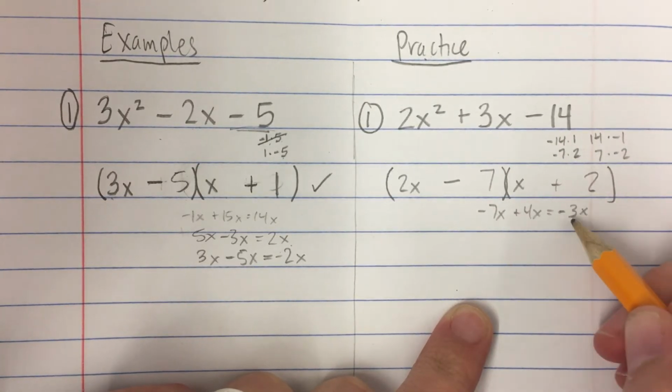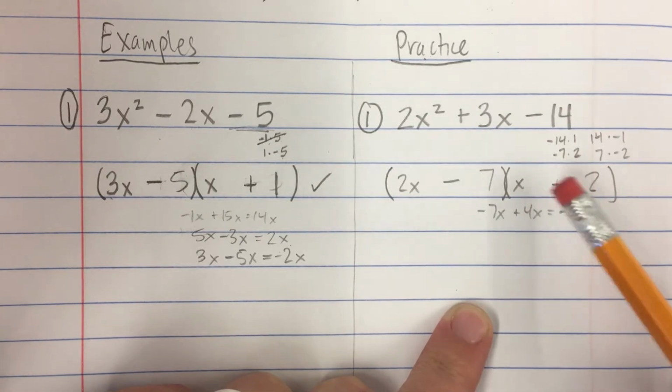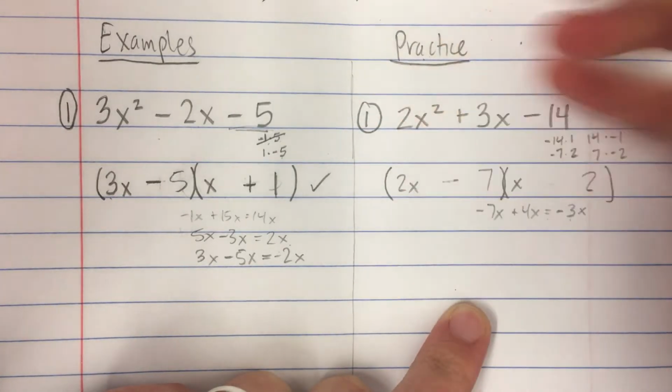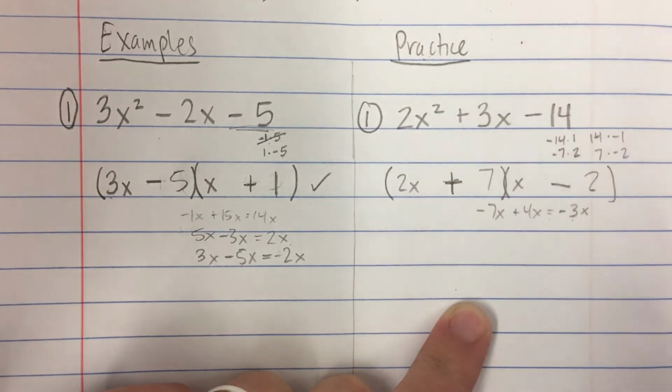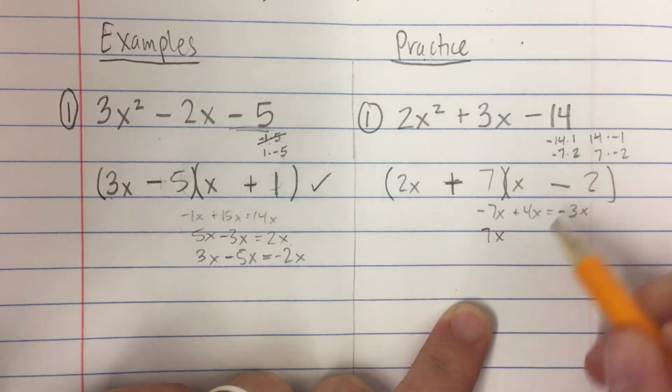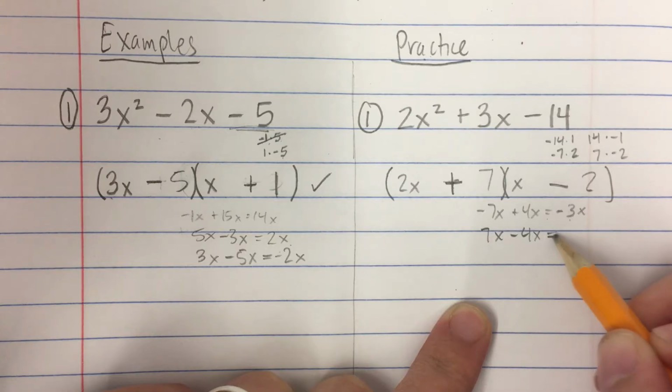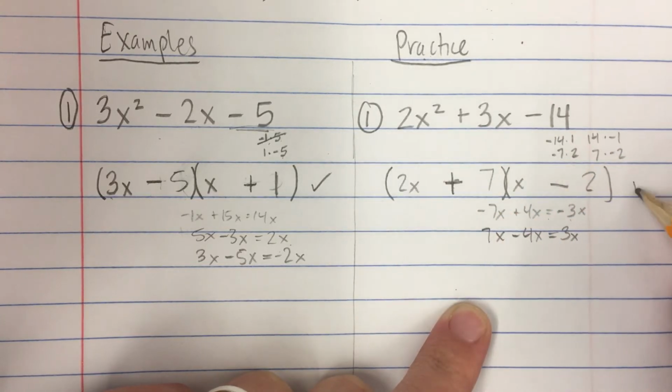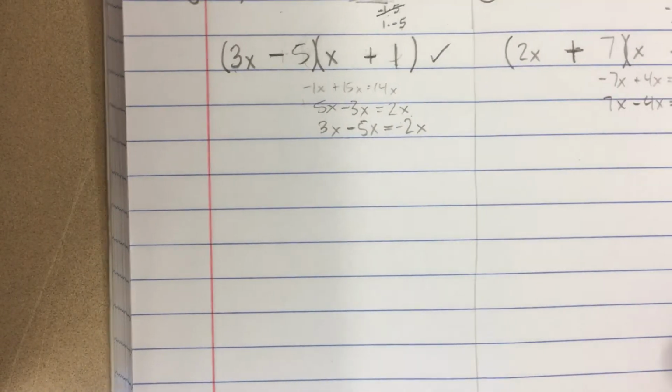So this is negative 3. I need it to be positive 3. So I know that means I just need to change the signs here, right? Because now I'll get positive 7x and negative 4x, and that will be positive 3x. So this is the answer here. Hopefully you got that when you tried it. Let's try one more example.